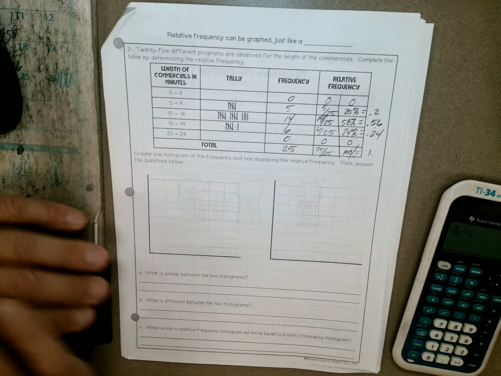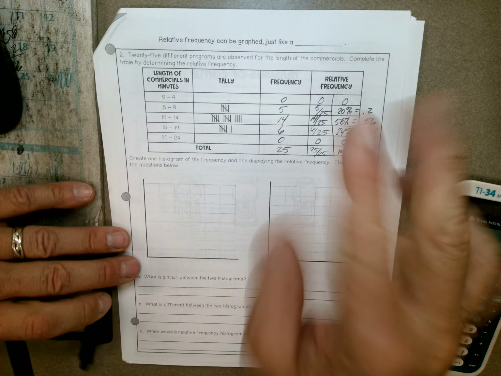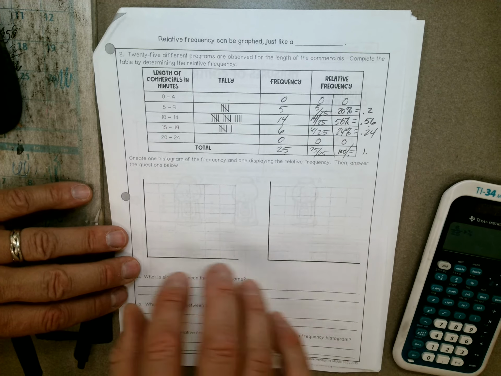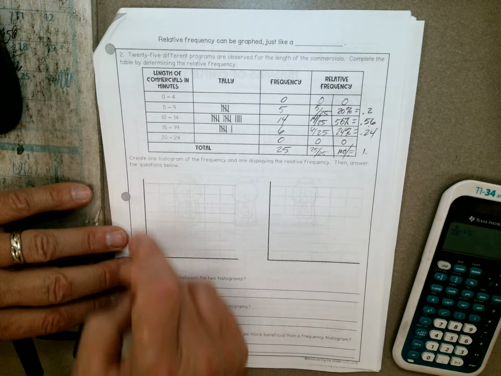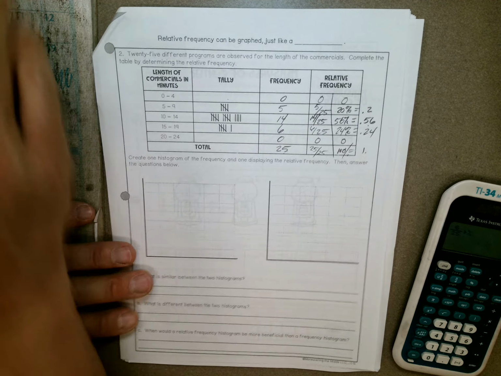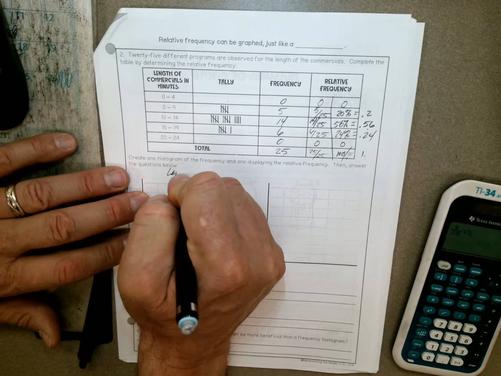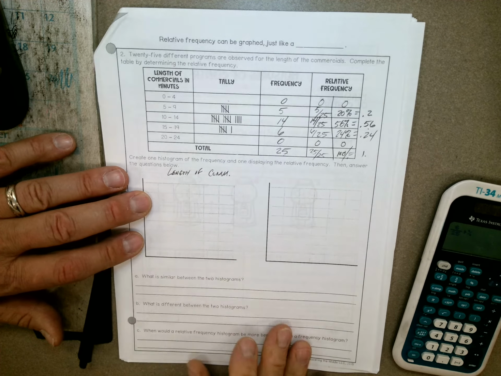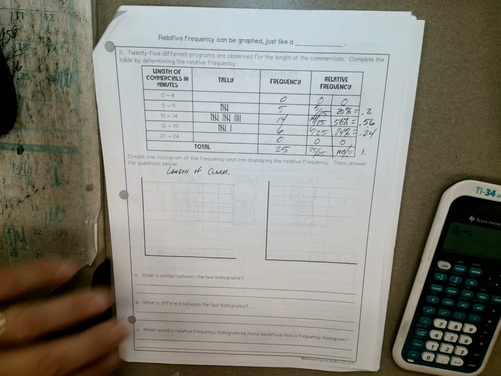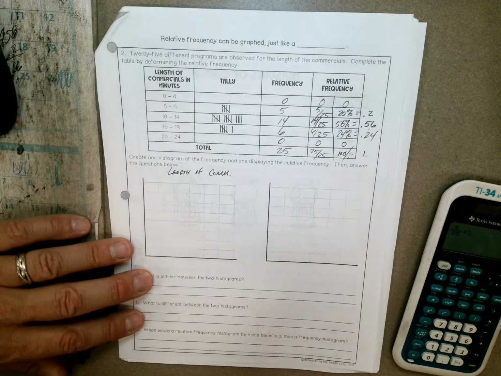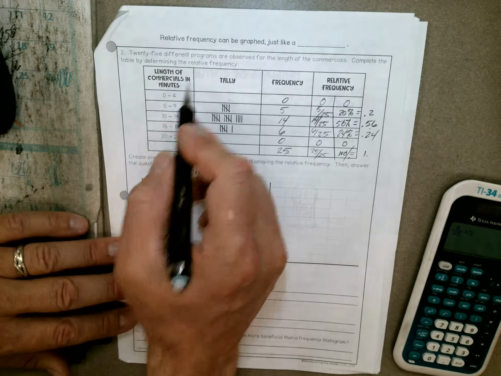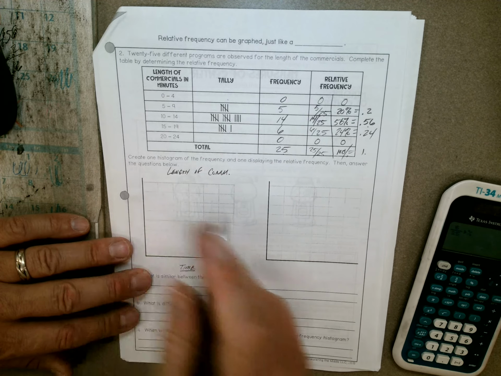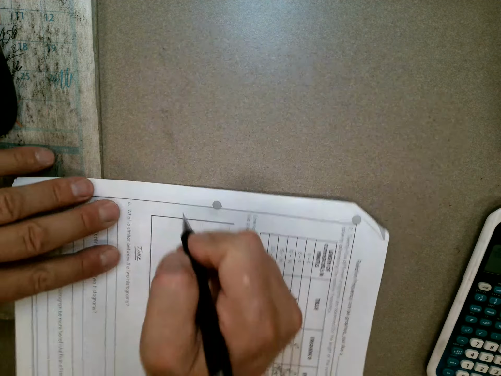All right, so frequency is the number. The relative frequency is the decimal. And the only thing that's going to vary between these two is the y-axis. So we've got some work to do here. Both are length of commercials. I'm going to abbreviate commercials. And then across the bottom, I'm going to put my time, because it's the length of the commercials. There's our time. And then on the vertical axis, or the y-axis, I'm going to put frequency.